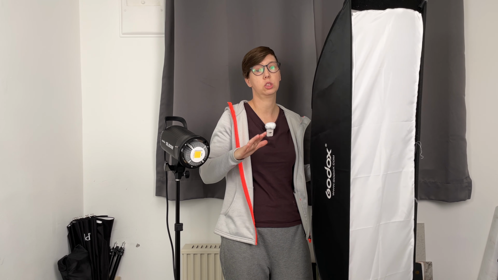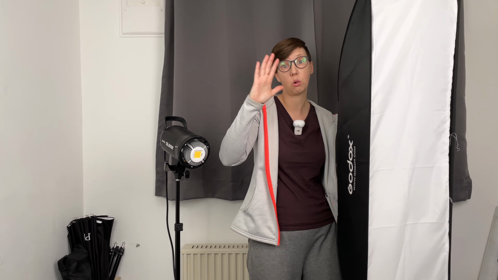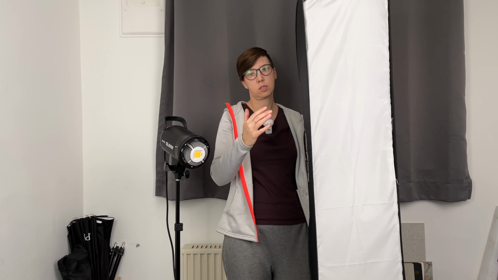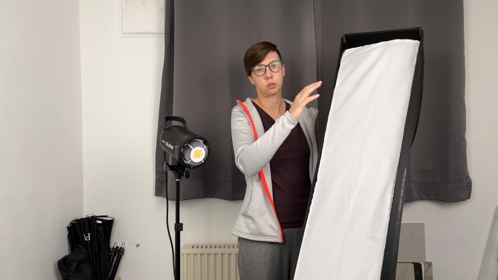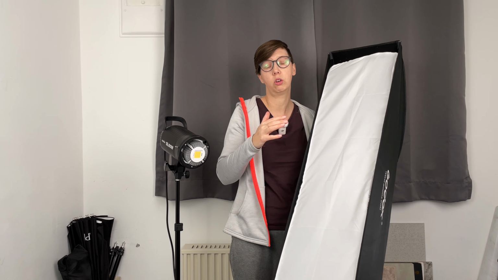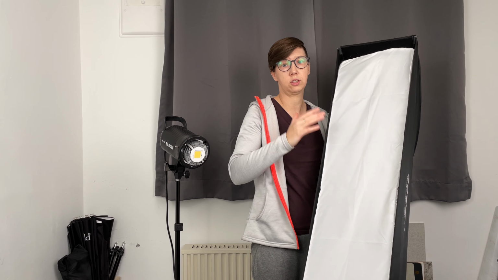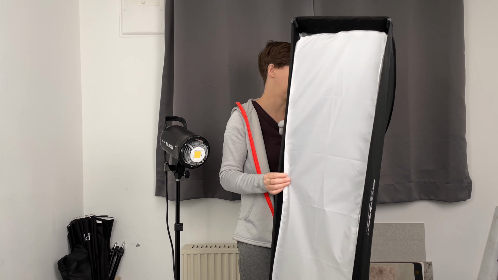One thing you must remember when you buy a softbox is that a bigger softbox is better, because it makes your light softer and gives you more light around. A small softbox gives you a small amount of light, and the light will be less soft than with a big softbox.